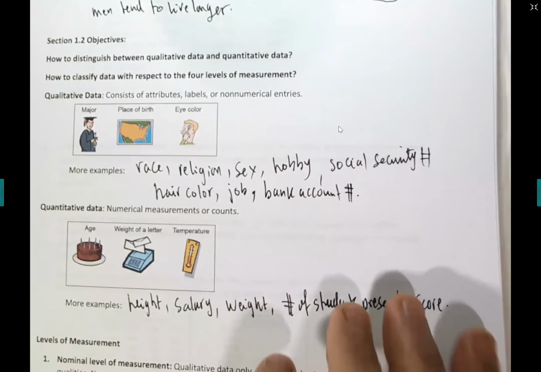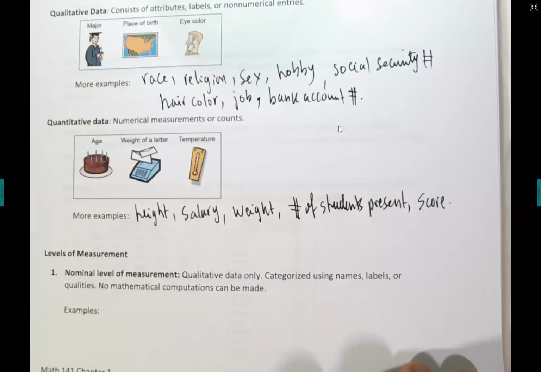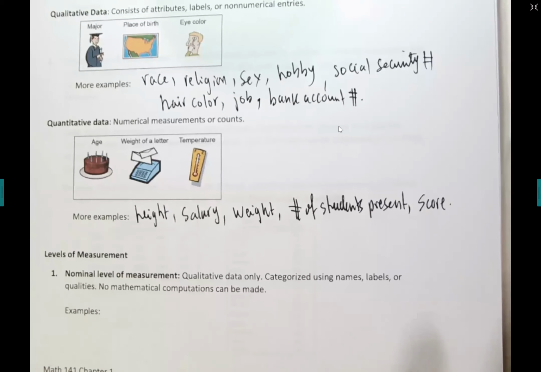Good. Now, data, guys, can be divided into 4 categories. They call them levels of measurement. Some of them are very weak levels, and some of them are very high levels that we make use of a lot. So I'm going to discuss those 4 levels of measurement and show you how data is categorized.